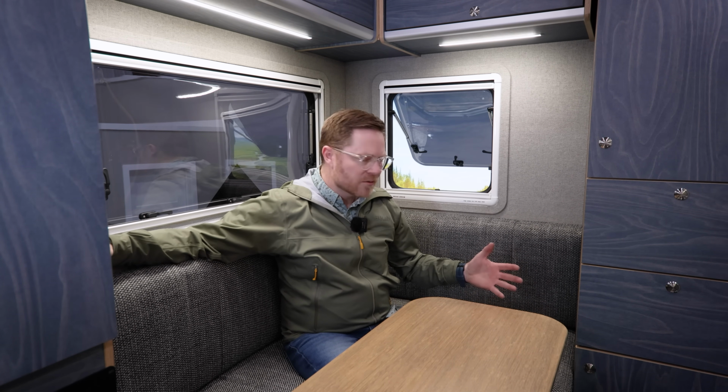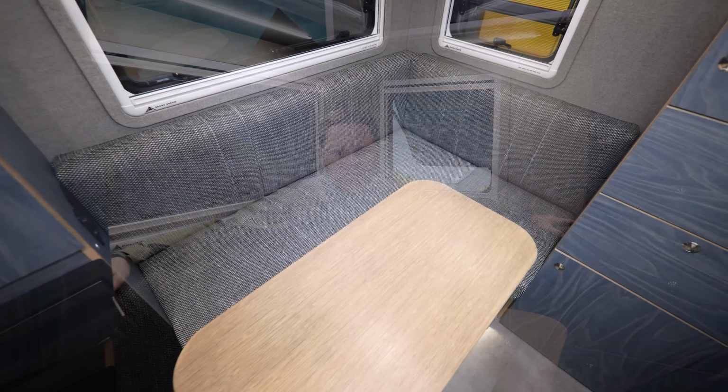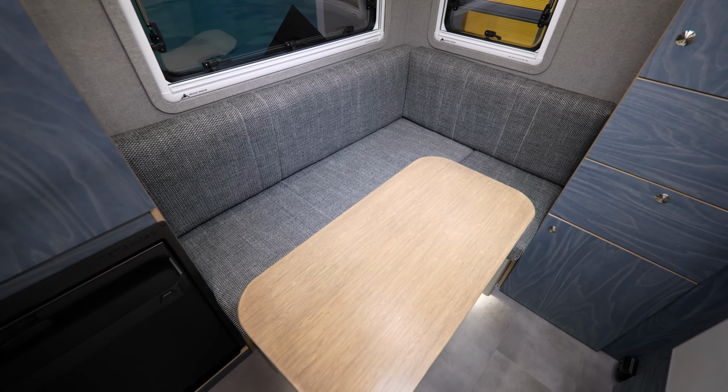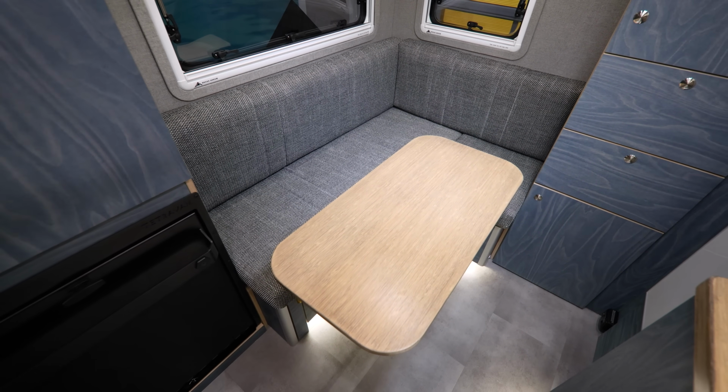So here we are in the GM2 floor plan, and we're in the most comfortable area that there is, the dinette and kind of the lounge space. We were able to maximize this space in this particular floor plan when we did away with the bike cabinet that usually goes this way. So you get a lot more space this way for being able to lounge.